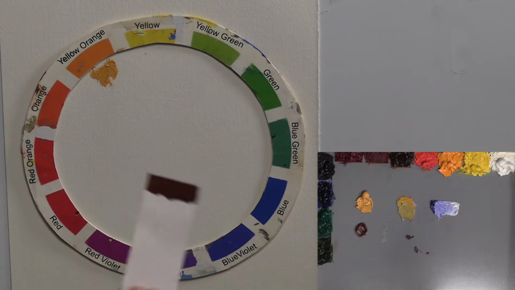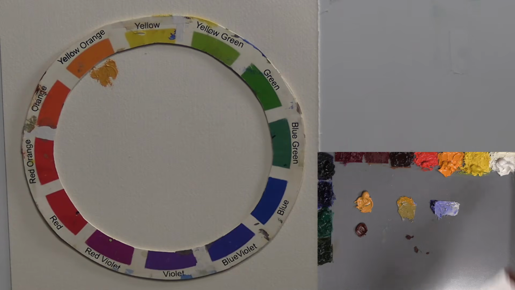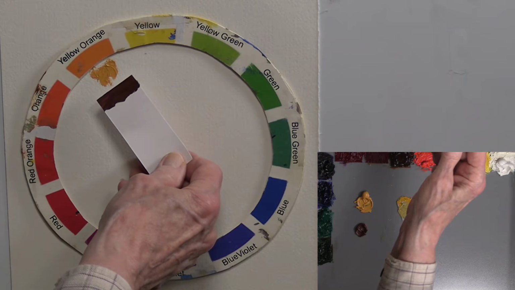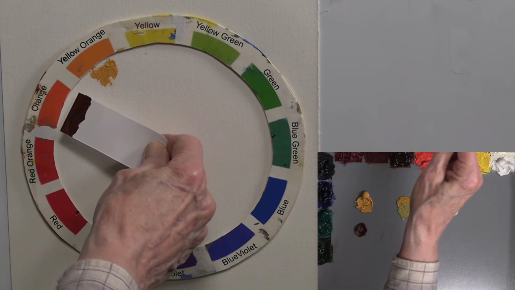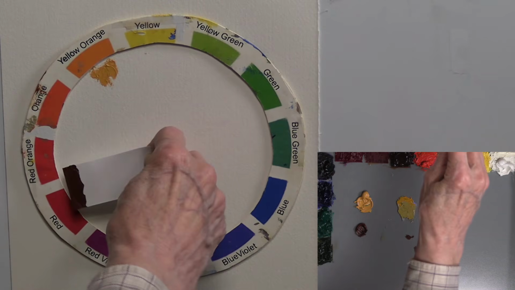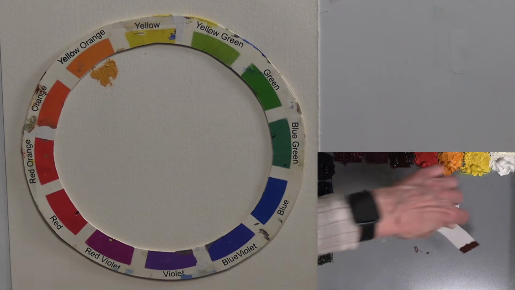All right, you see it's very, very dark out of the tube in value. And remember I told you the color wheel doesn't tell us anything about value. It only tells us about hue. All right, so is it yellow-orange? Well, I don't really know. Is it orange? I don't know, but it feels a little akin. Is it red-orange? Is it red? Well, if you can't answer that question, then let me show you this.